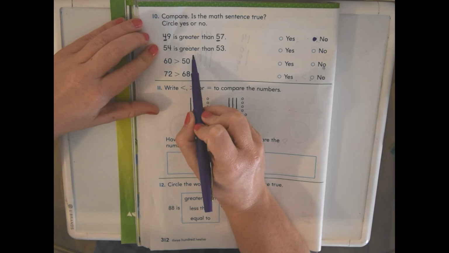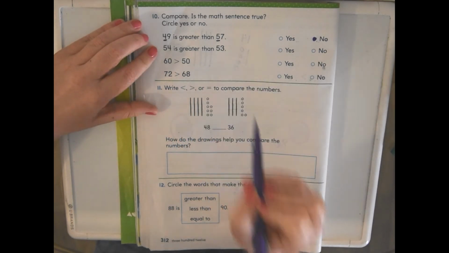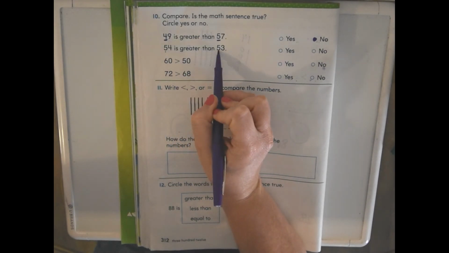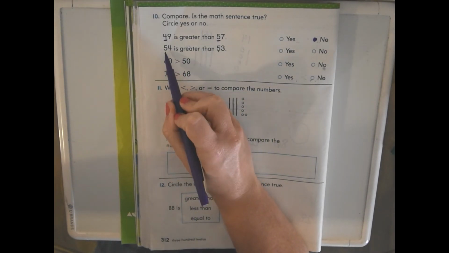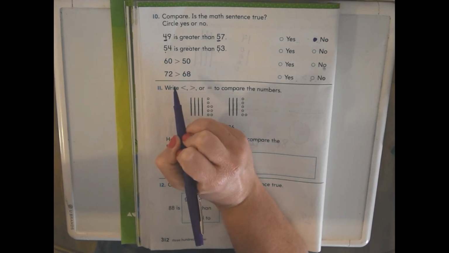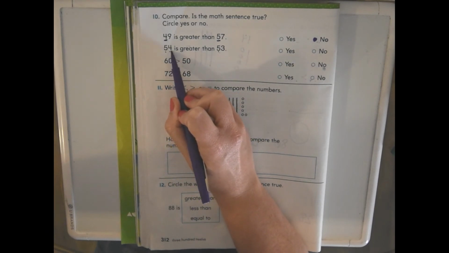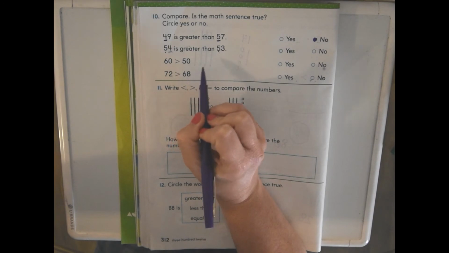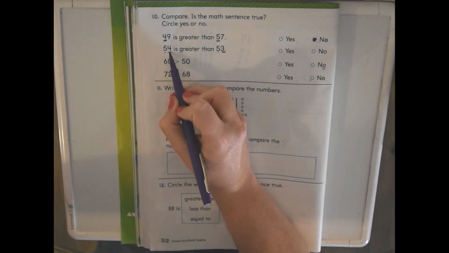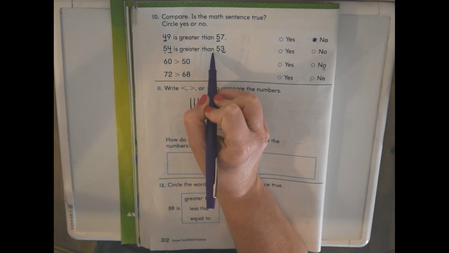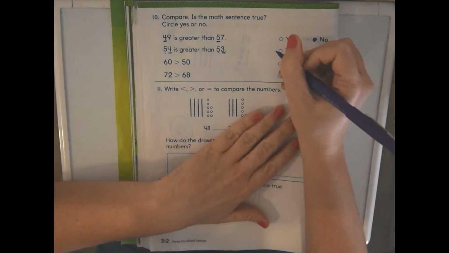54 is greater than 53. Is that true? Well, first we check the tens place. They both have the same tens. They both have 5 tens. Then we move on to the ones place. 54 has 4 ones. 53 has 3 ones. So 54 has more ones. That means it is greater than 53. So this is a true statement.